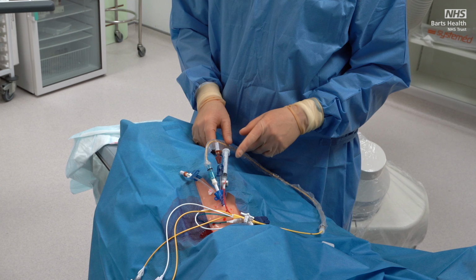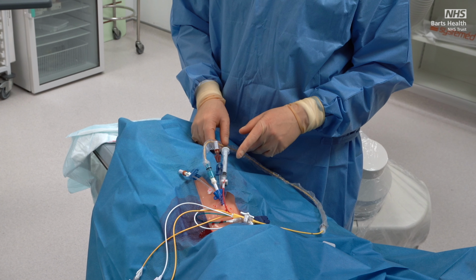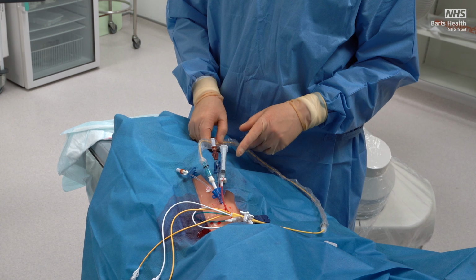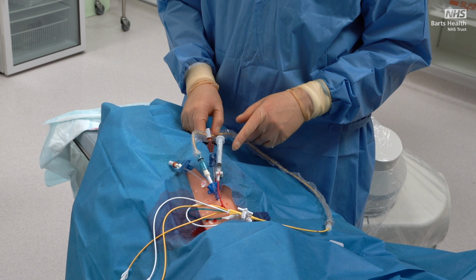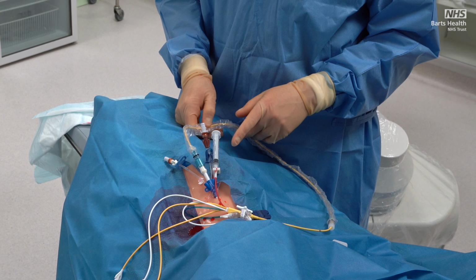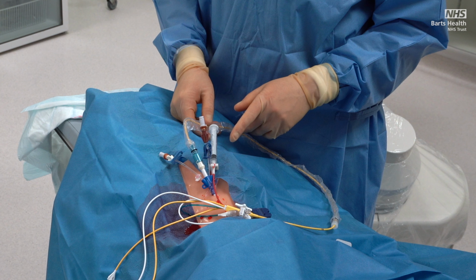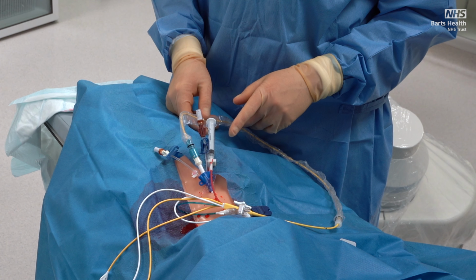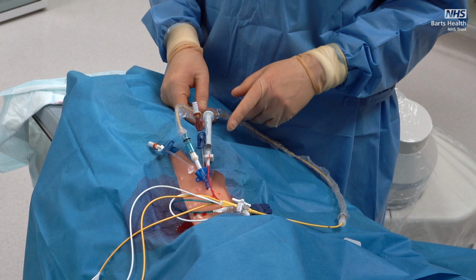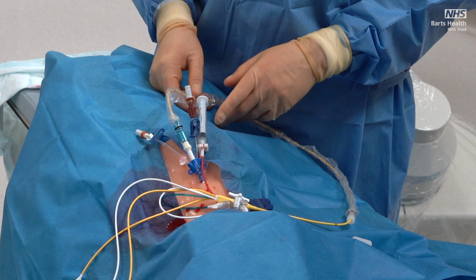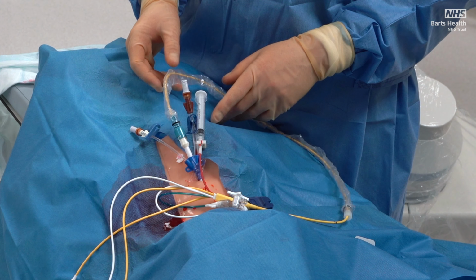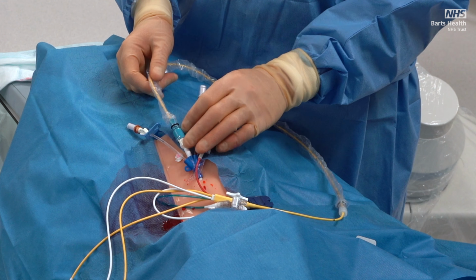Confirm a zero trace of the PA catheter monitor, and then that the scale is appropriately set for the size of the expected waveform. Typically this will be 0 to 60 millimeters of mercury. Firstly, check that you have a right atrial or central venous pressure trace. This confirms that you are in the SVC.